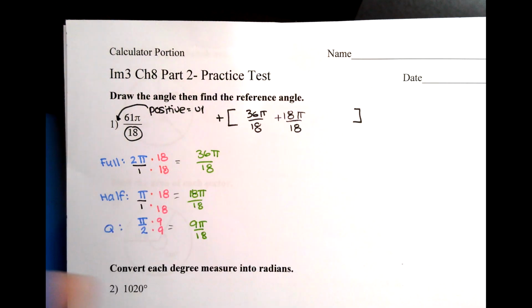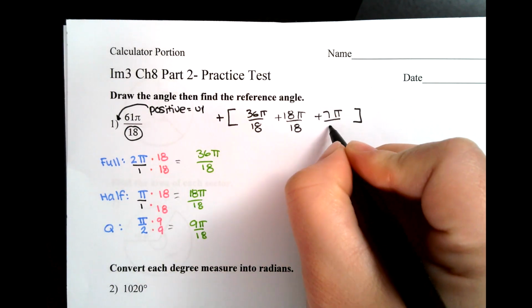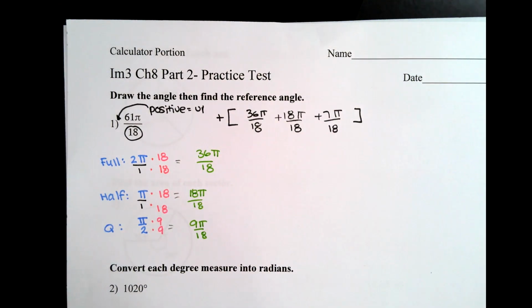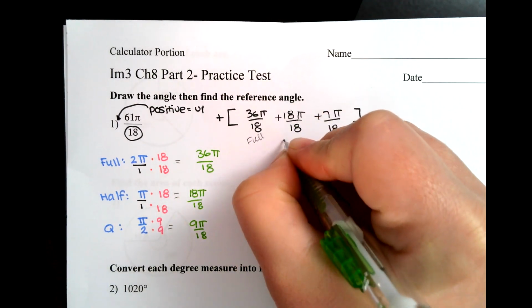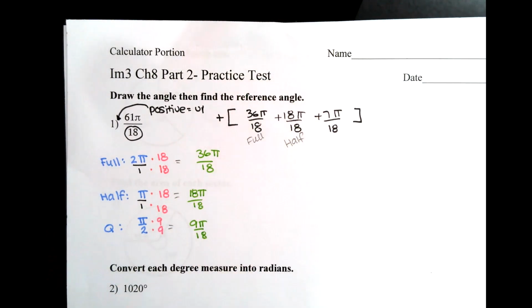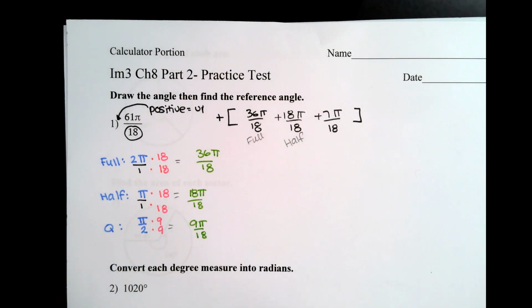And then on this one, on the 7 pi, you want to take a look and compare it to your quarter. So your quarter is 9, half of 9, 9 divided by 2 is 4.5. 7 is much bigger than 4.5, kind of closer to 9. So this is more than half a quarter.